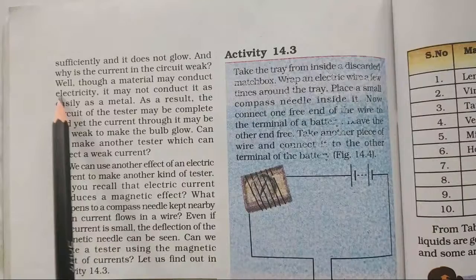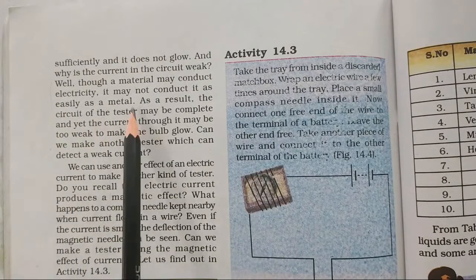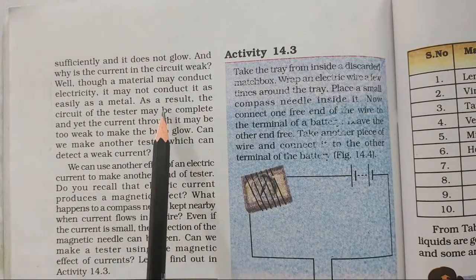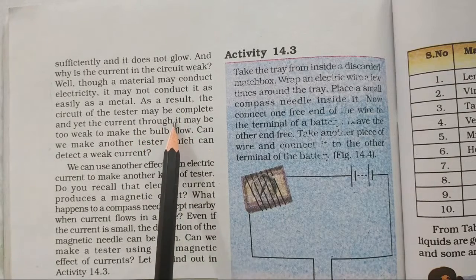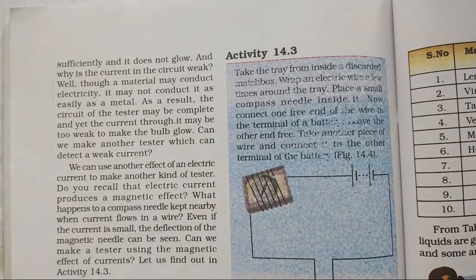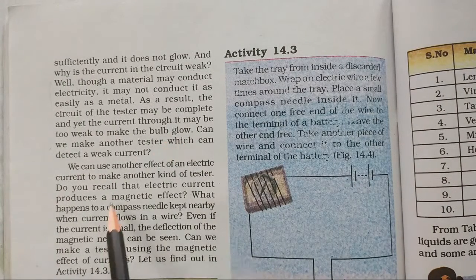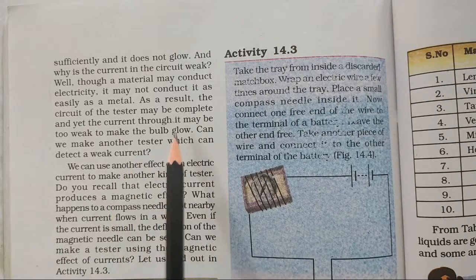The circuit may be complete, yet the current is not flowing properly. If the current is weak, which can happen due to the weakness of the cell, then the bulb will not glow, and then we have to replace the bulb.